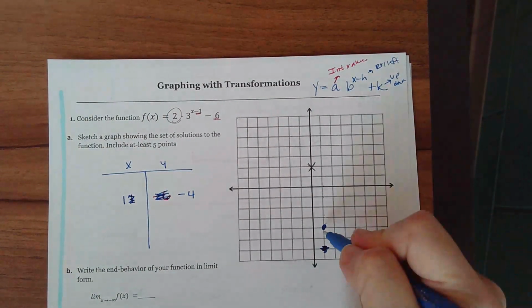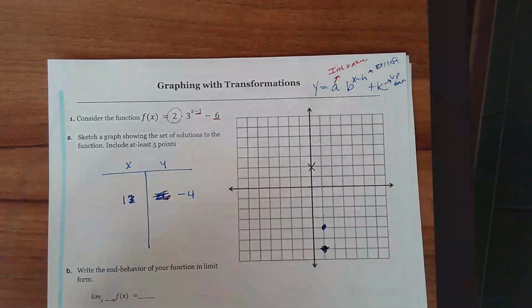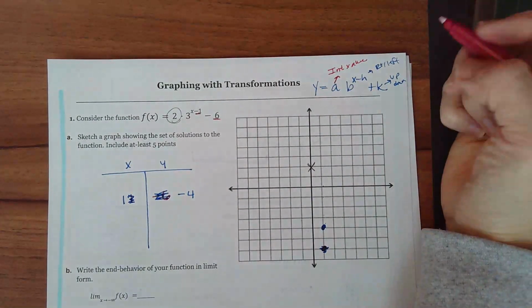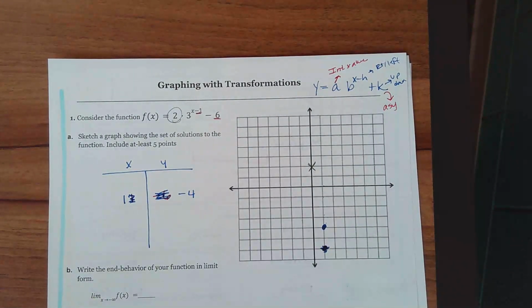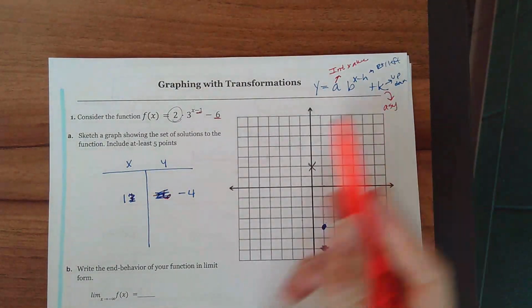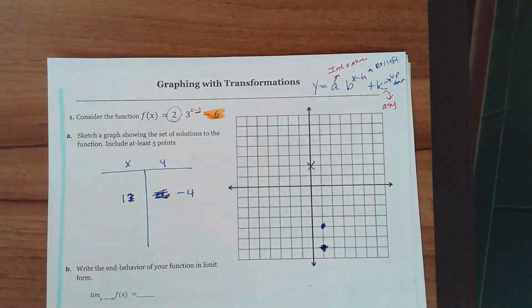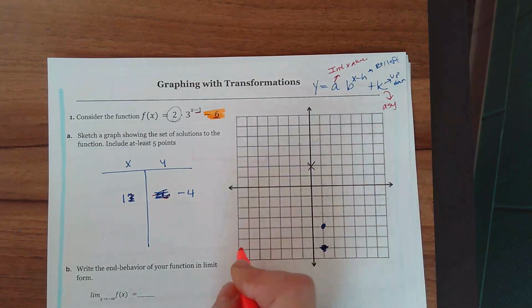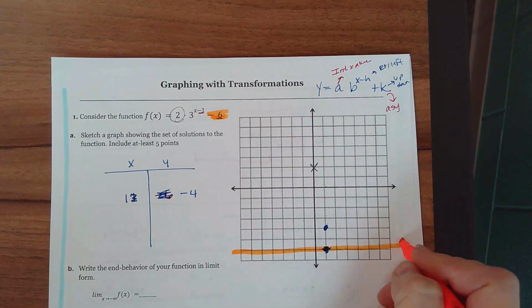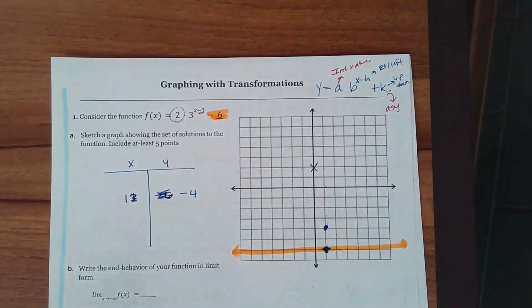All right, once you have this one, let's graph your asymptote. Remember when I told you on the previous page, this k value is always going to be your asymptote. It's a horizontal line. Your asymptote is never going to be vertical for exponentials. So whatever this value is, in this case it's -6, that's where your asymptote is. 1, 2, 3, 4, 5, 6. So my asymptote is a horizontal line at -6.